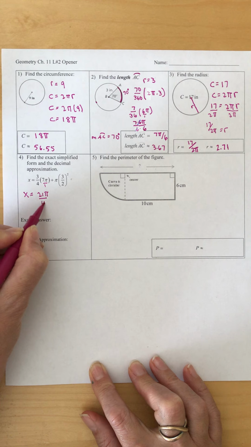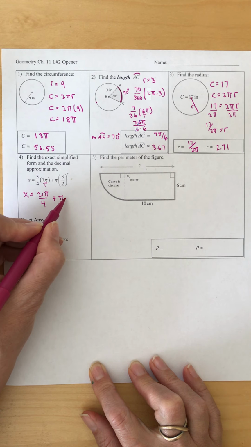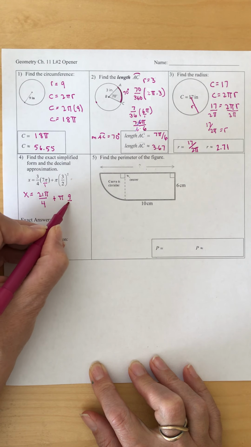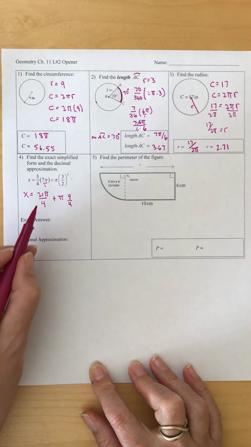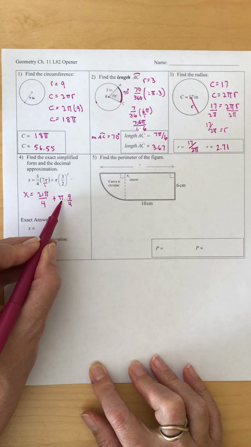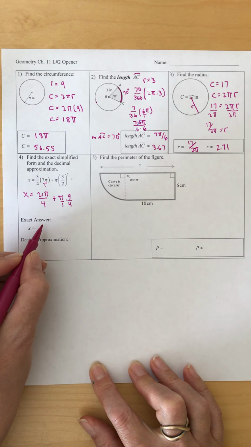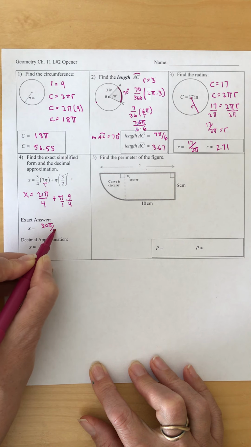So that'll be 21 pi over 4. Don't let the fraction scare you. 3 halves times 3 halves is just 9/4. And so this ends up being 21 pi over 4 plus 9 pi over 4. And the exact answer ends up being 30 pi over 4.